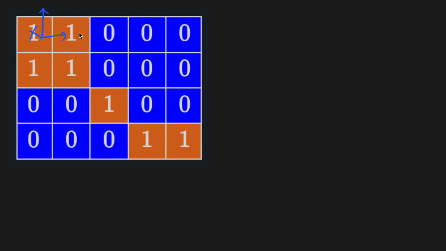So now let's count the islands. Initially our answer was equal to 0 and we started with cell 0,0. So it was a land cell, we sank it and started the DFS in the 4 directions. So we went up but it was invalid.